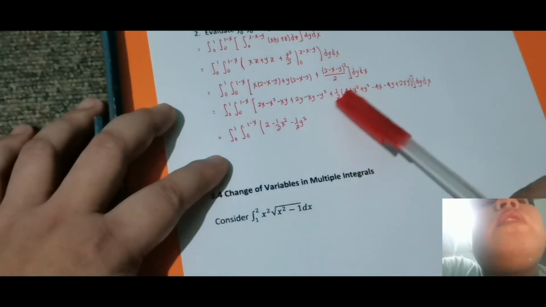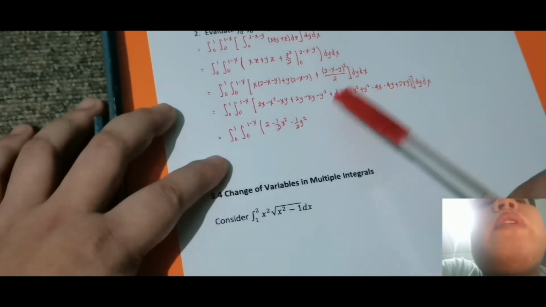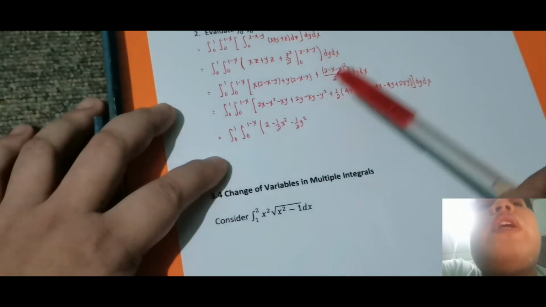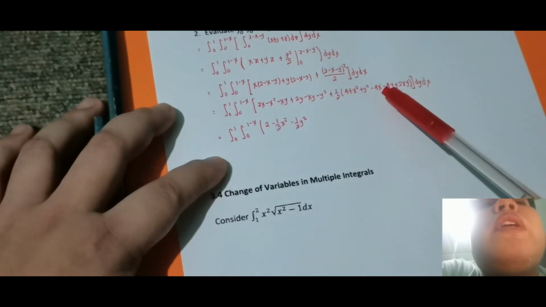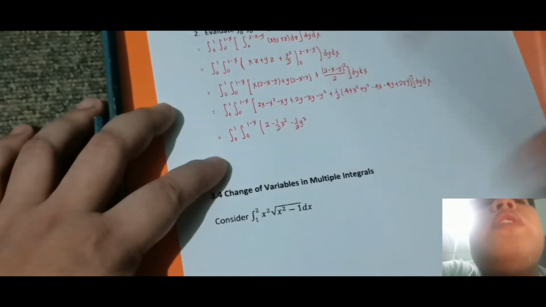Okay, next is 1 half times negative 4x, is negative 2x. Tama, 1 half times negative 4x is negative 2x. Plus 2x, cancel. Okay, 1 half times negative 4y is negative 2y. Plus 2y, since negative yun, cancel ulit. So, cancel yung 2x, cancel yung 2y.